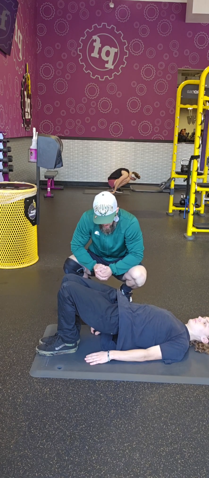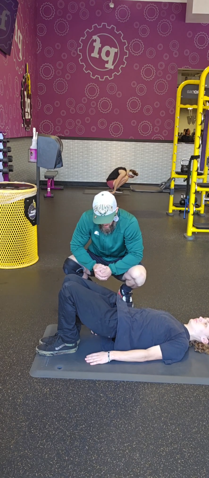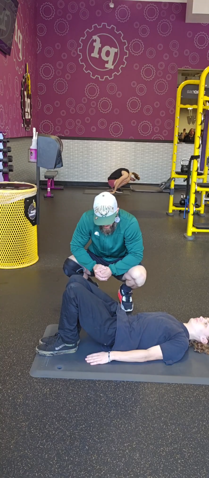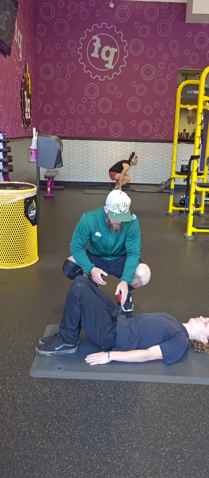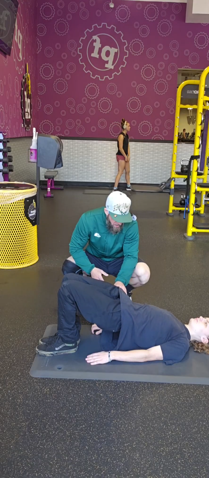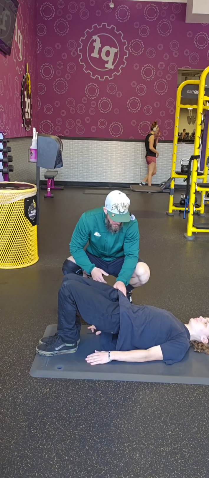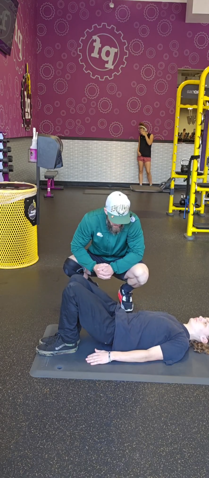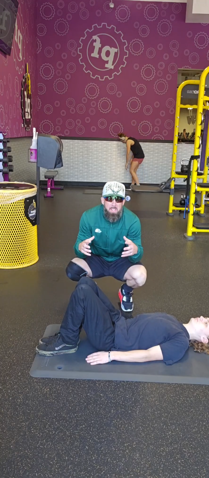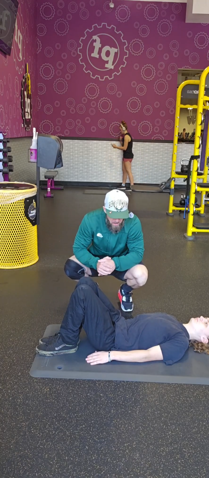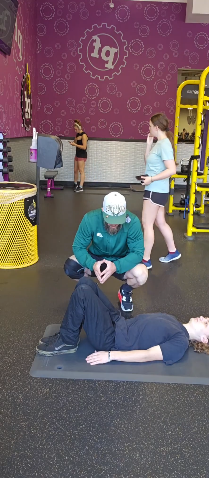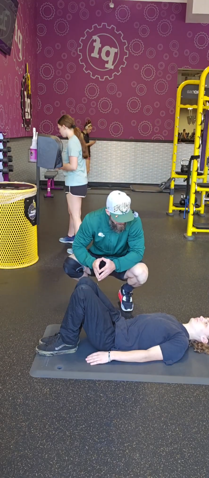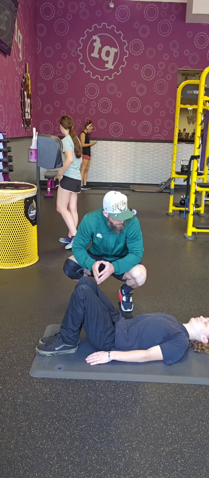Lower slowly. And then come up one more time. Right there is great. And then lower again. And this is an excellent exercise to facilitate health in your pelvic region. Thank you.